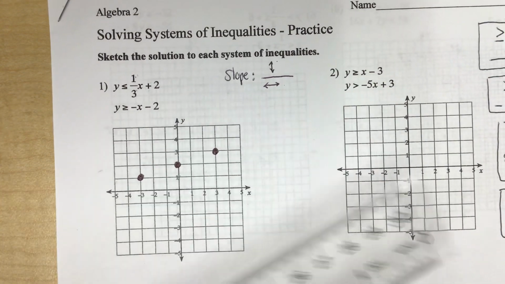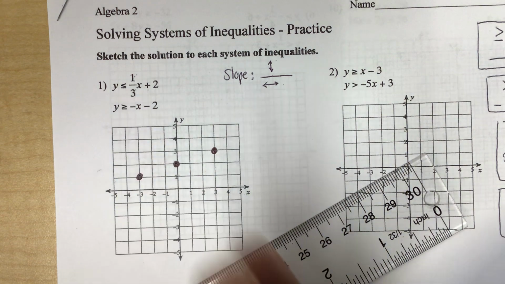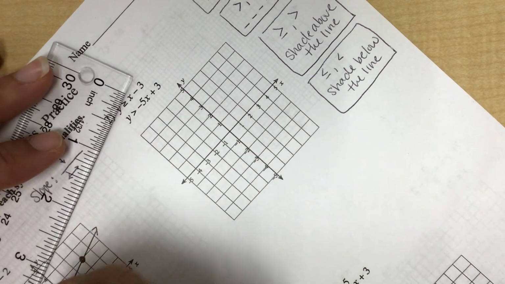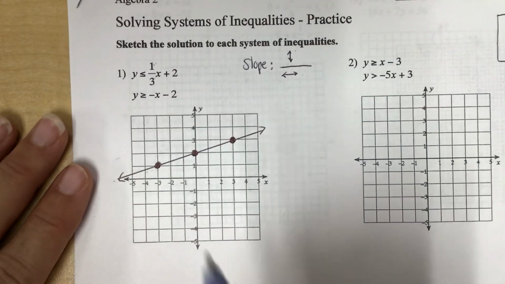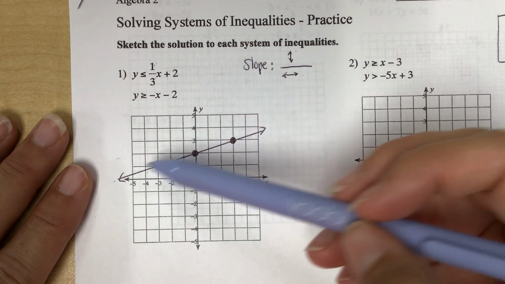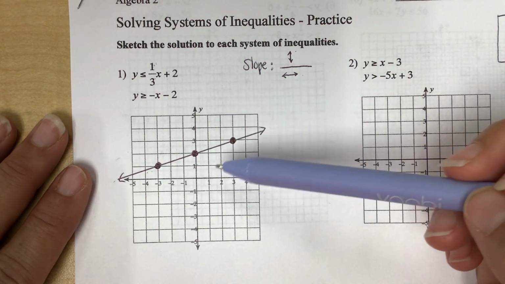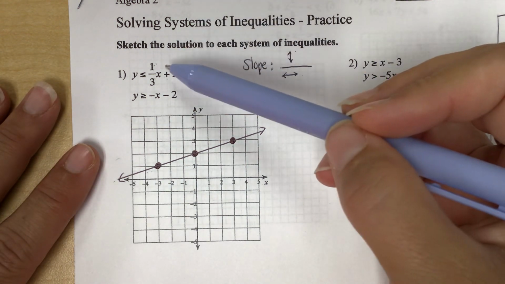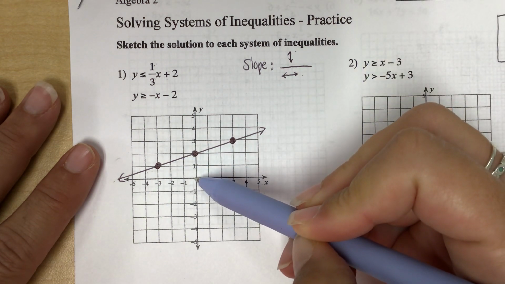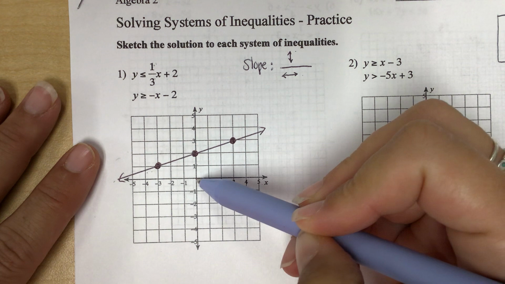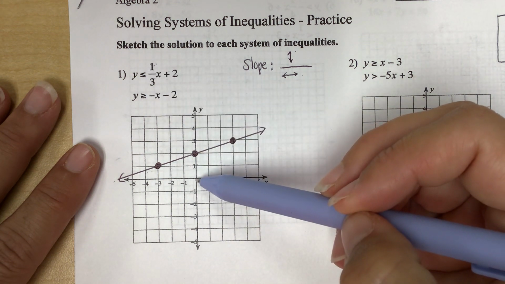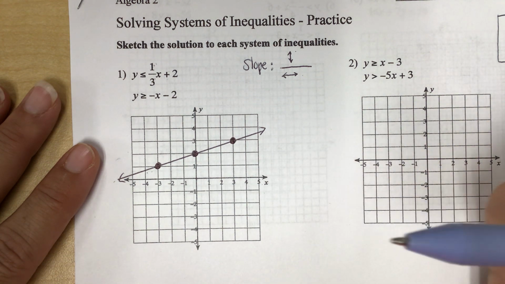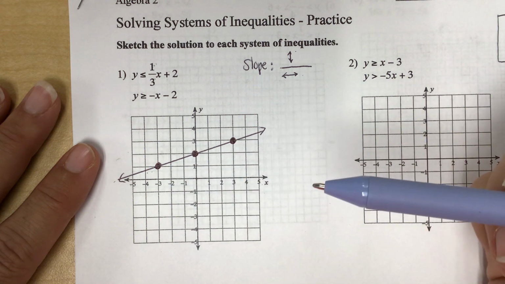I'm going to take my ruler. I notice that this is less than or equal to, so this is going to be a solid line. All right, and again, it's less than or equal to, so that means I'm going to shade below. But sometimes the angle of the line is really weird, and so it's hard to determine if it's above or below. So to determine that, I'm going to test this point right here, 0, 0. I'm going to see if it's part of the solution. If it works inside the inequality, then I want to shade over this point because that is part of the solution. You always want to shade over numbers or coordinates that are part of the solution.